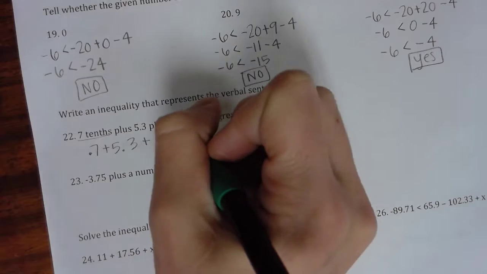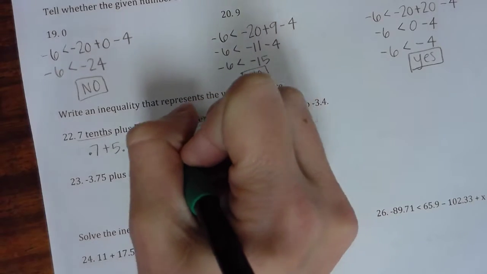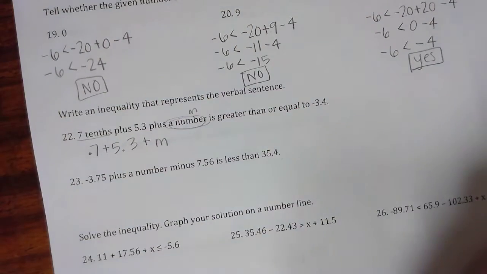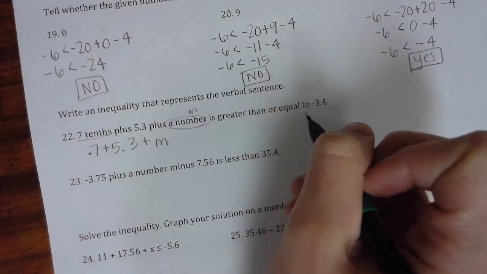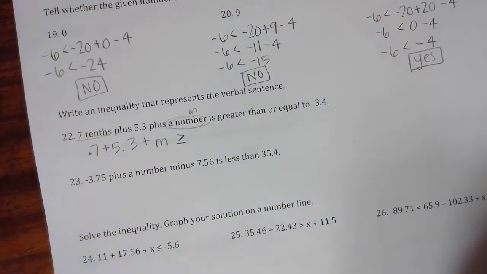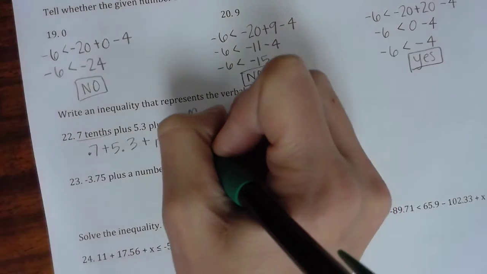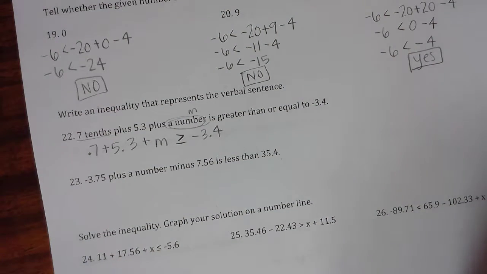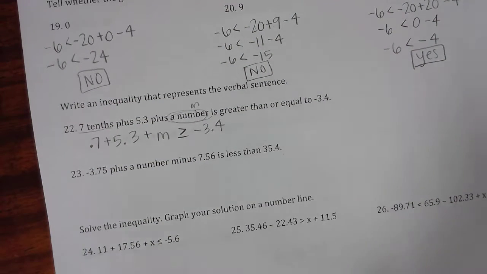So plus a number could be any number, so we'll use a variable. We'll just use m this time, just to change it up. Is greater than or equal to, use your correct inequality symbol, greater than or equal to, -3.4. And we don't have to solve, so we're finished.